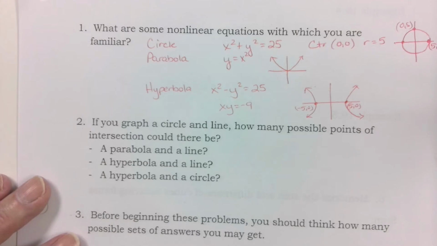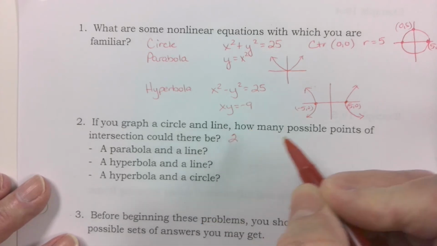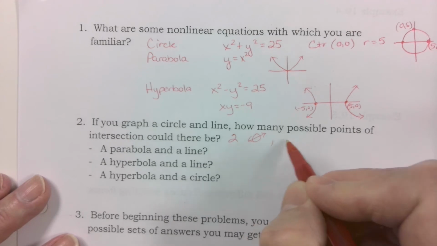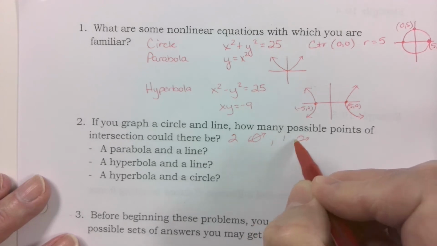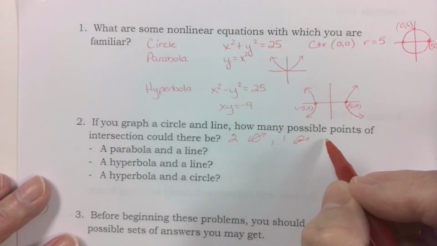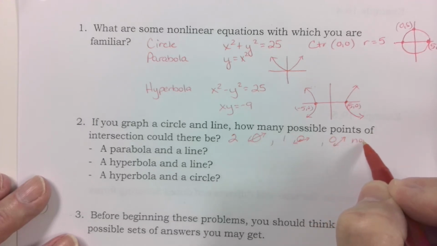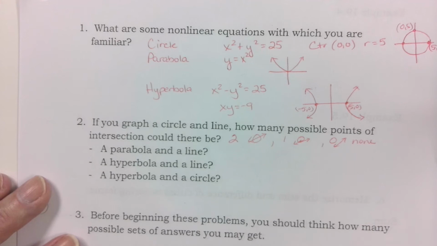It says if you graph a circle and a line, how many possible points of intersection could there be? Well, there could be 2 if the line goes through the circle, right? There could be 1 if the line was tangent to the circle. There could be none, or 0, if the line didn't touch the circle. So you have 3 possibilities.